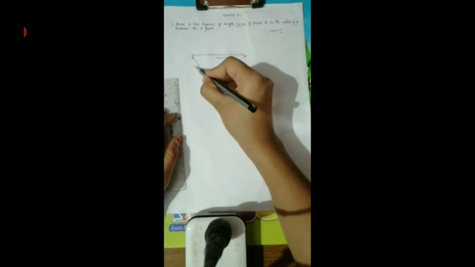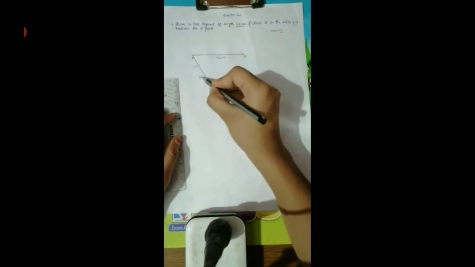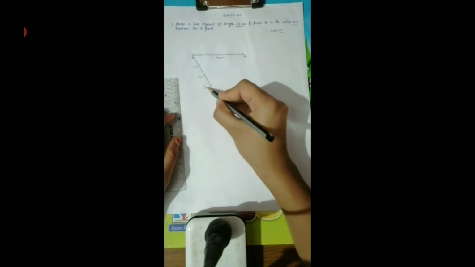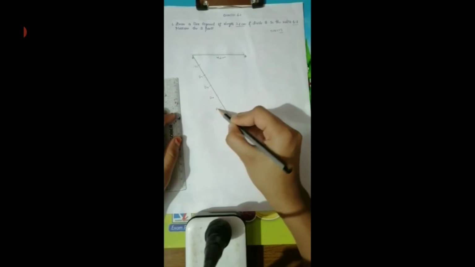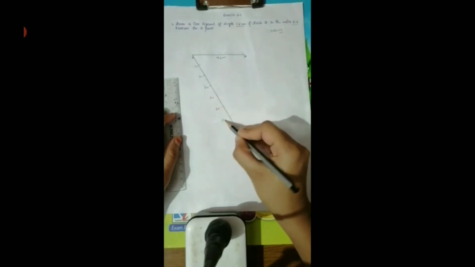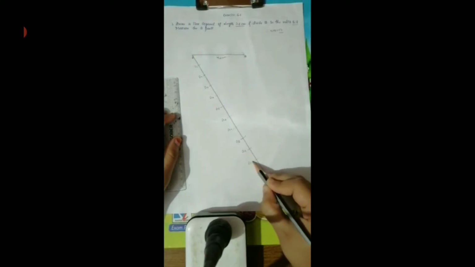here the first mark is A1, second mark is A2, third mark is A3, that is the third part here, fourth part A4, fifth part A5, sixth part A6, seventh part A7, eighth part A8, ninth part A9, 10th part A10, A11, A12 and A13 here. That is the last part. That is the 13th part.